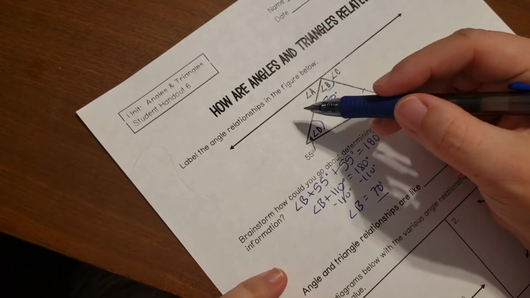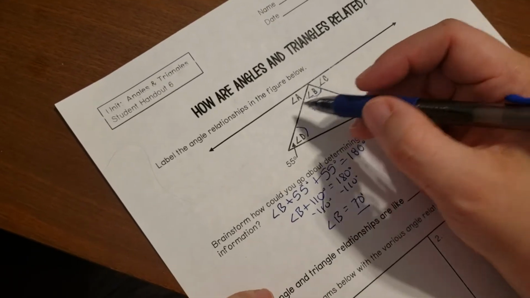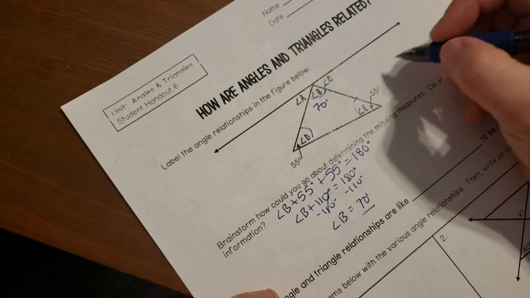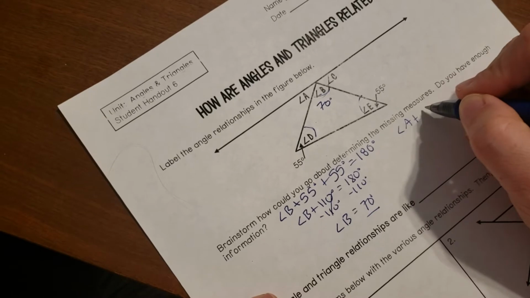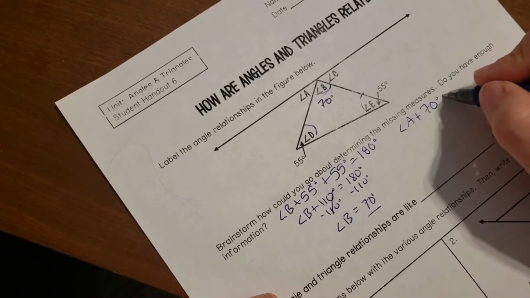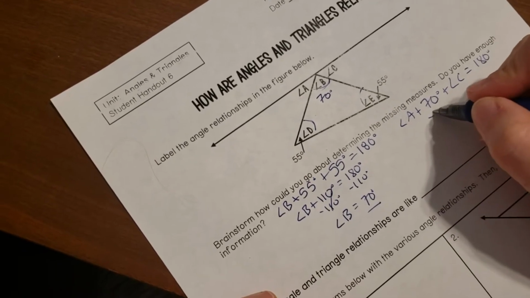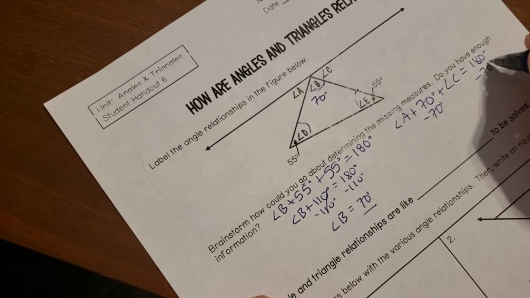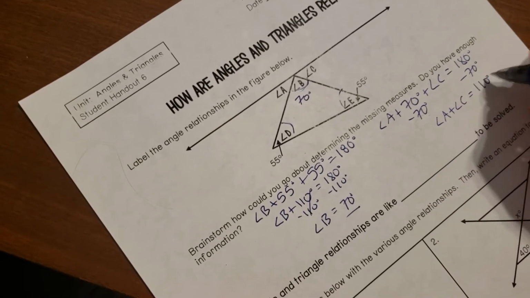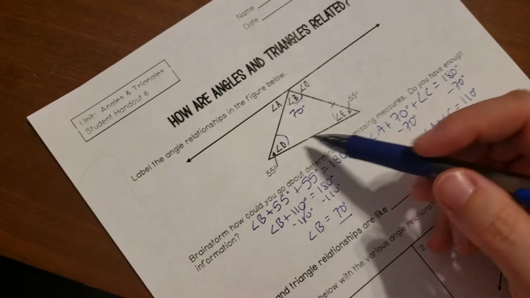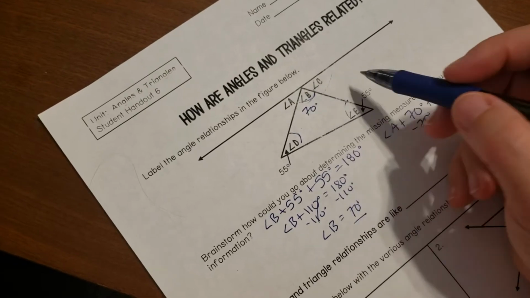Now, there's no other information here, but if I knew one of these guys, I could figure the other one out because there's a straight line across the top. I could say that angle A, and 70 degrees, that's angle B, and angle C have to add up to 180 degrees. If I take the 70 away, then angle A and angle C together are going to be 110 degrees. But I don't know any other information. Nothing else is listed to isolate one of those guys.